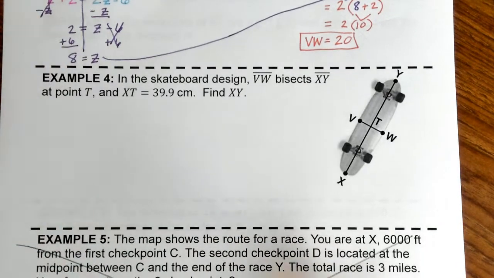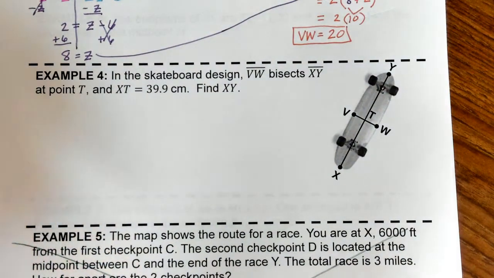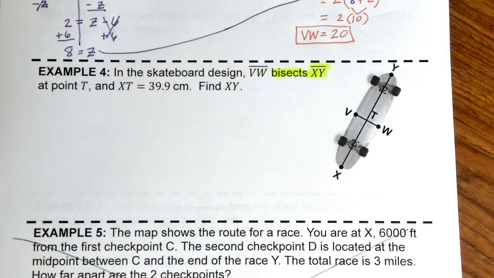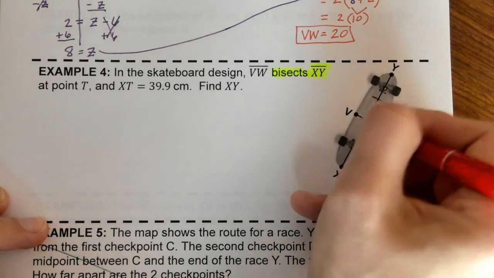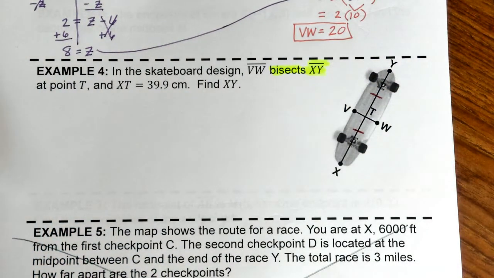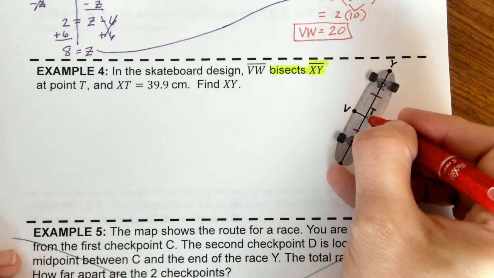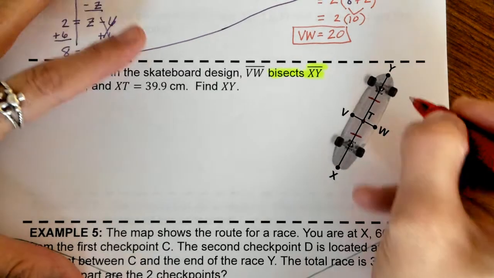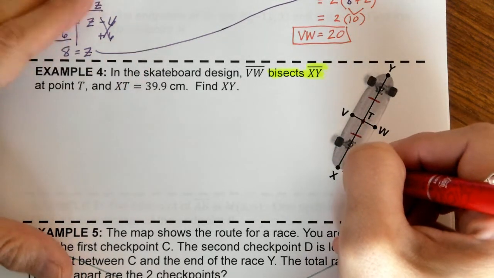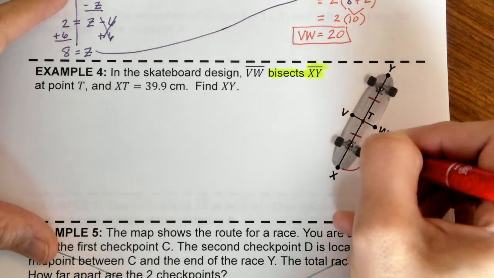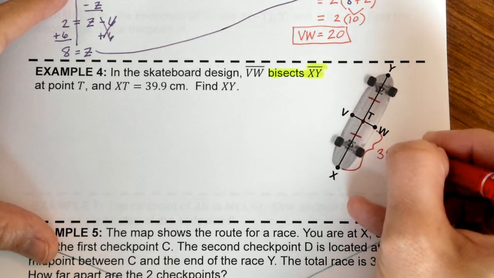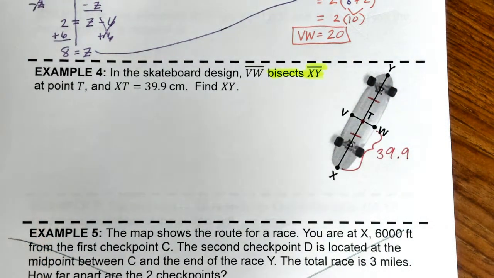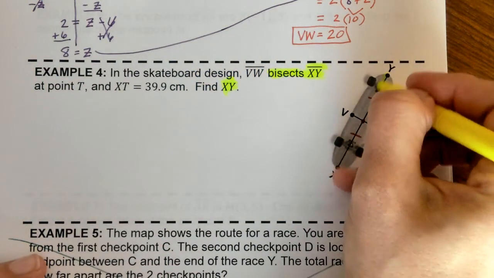So we're going to take a look at example number 4. Skateboard, segment VW, right here, bisects segment XY. So segment XY is the one being bisected. So we're going to put those congruent marks immediately. And it's going to bisect right here at point T. XT, from X to T, is going to be 39.9 centimeters. We want to find XY, the whole thing.